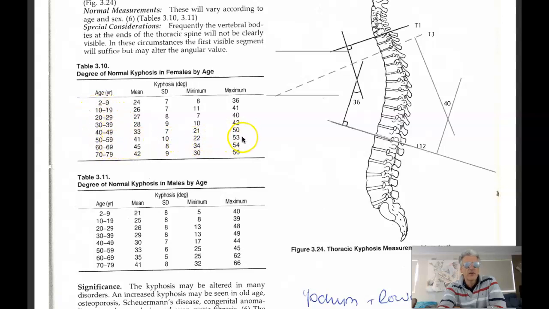So probably around the 30s and 40s, we're getting some representation of what average is. We're looking at around that 40 degree mark, with 42 to 50 as the maximum, and in the males probably a little bit more so. Still around the 40 to 50 degree mark in here as well.